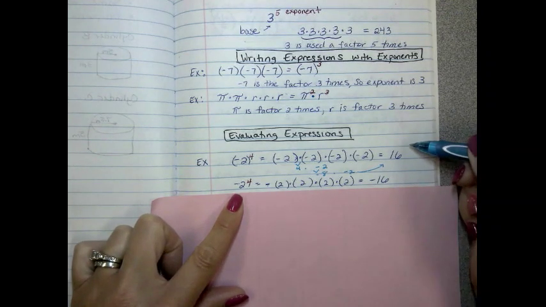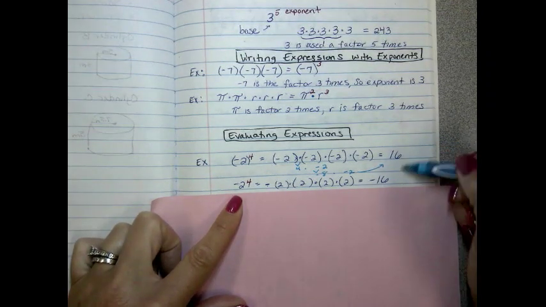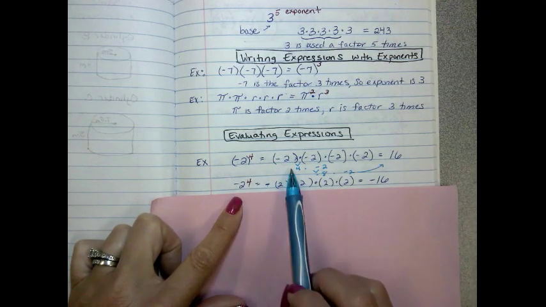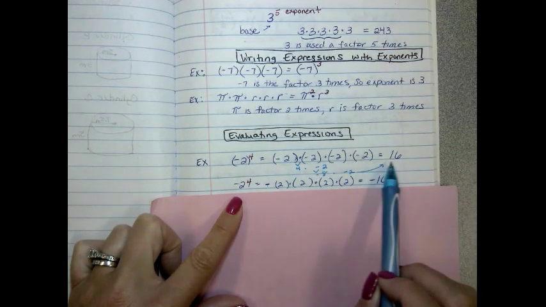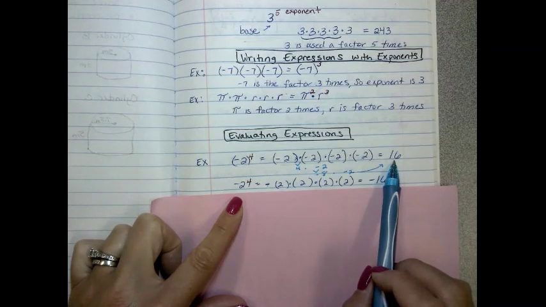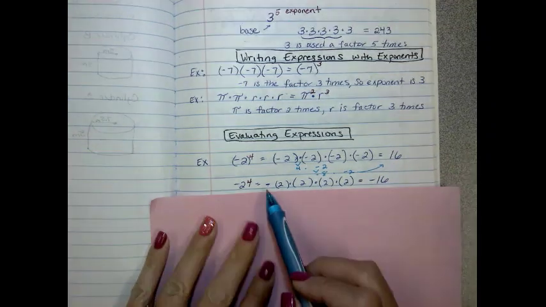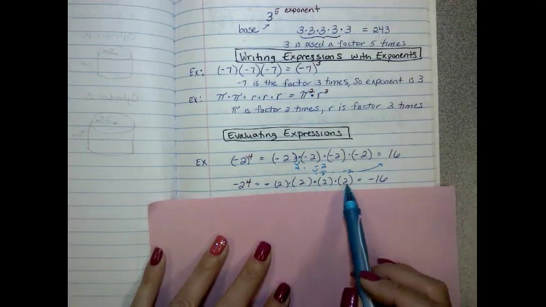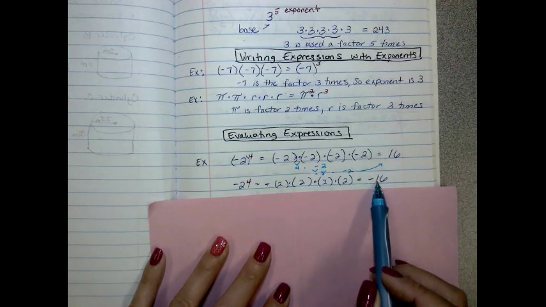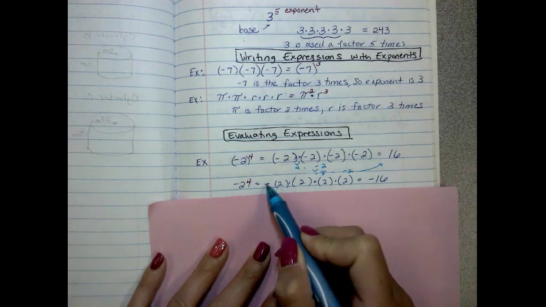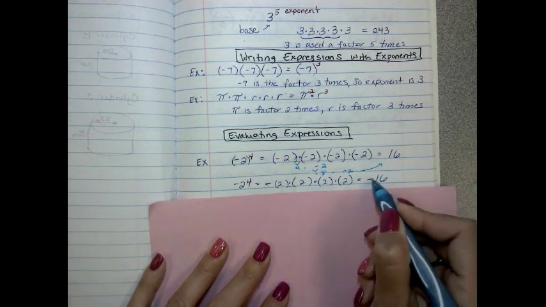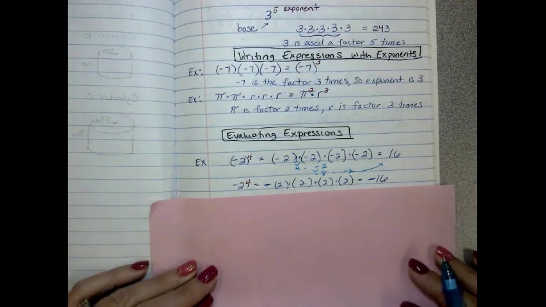You can see the result is different because in this first example, when we did negative 2 four times, we got 16 as a positive. And in the second example, 2 times 2 times 2 times 2 is 16. But we have this negative sign, which gets carried over into our answer.